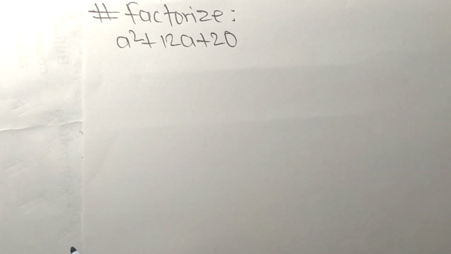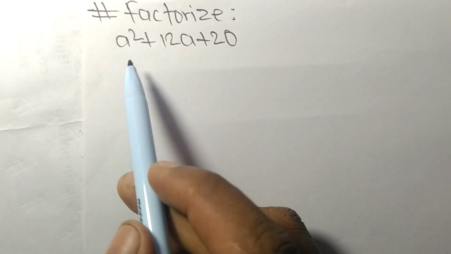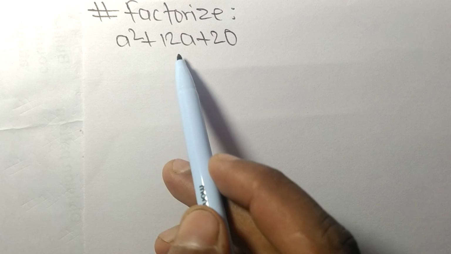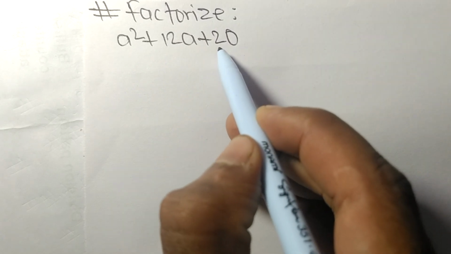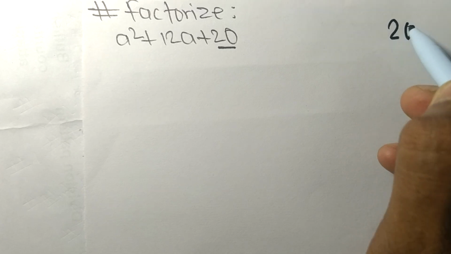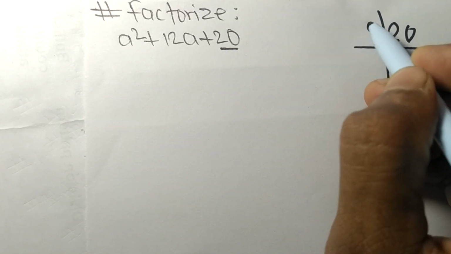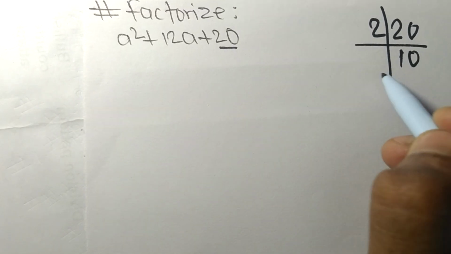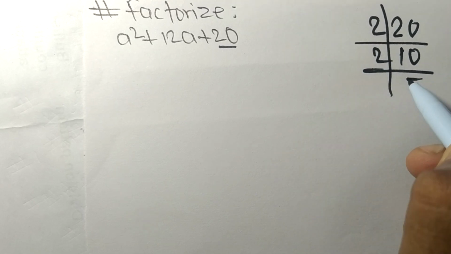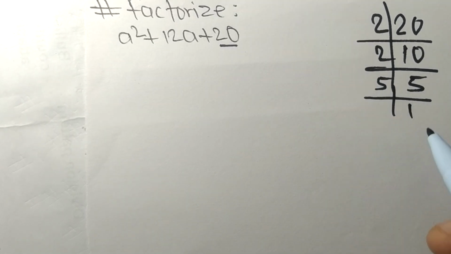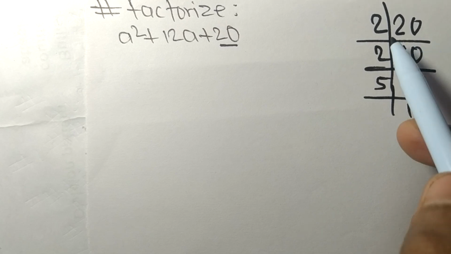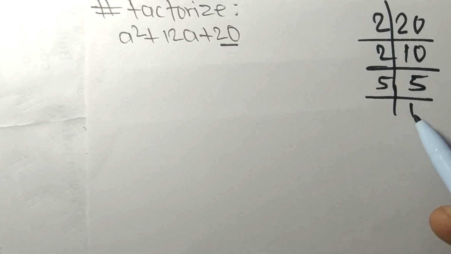So today in this video we shall factorize a square plus 12a plus 20. So first we factorize the number 20. So it is 2 times 10 means 20, 2 times 5 means 10, and 5 times 1 means 5. So the numbers we have are 2, 2, 5 and 1.